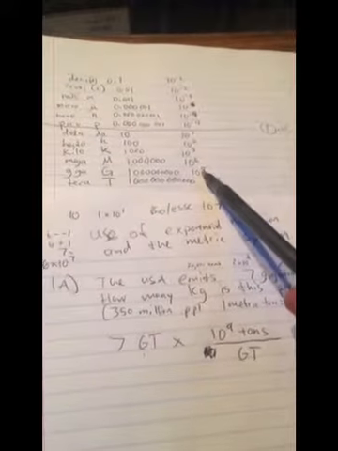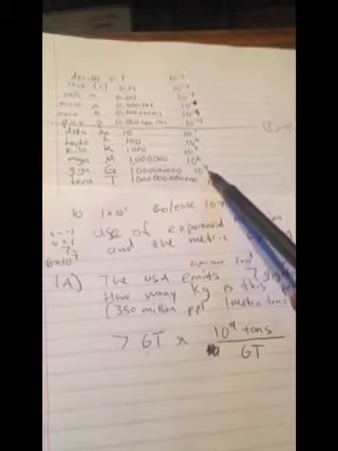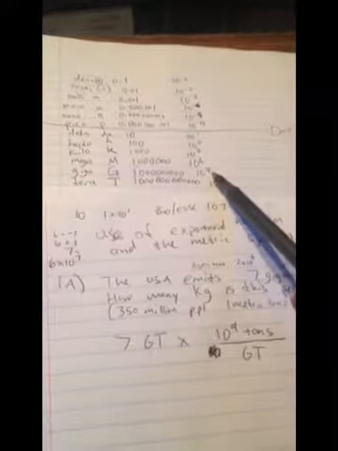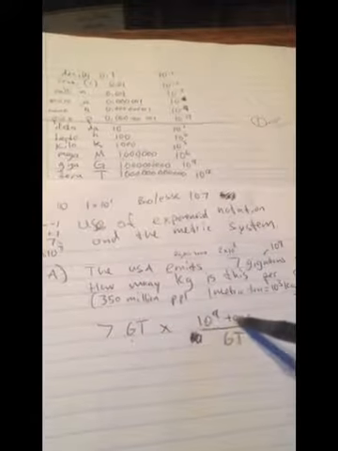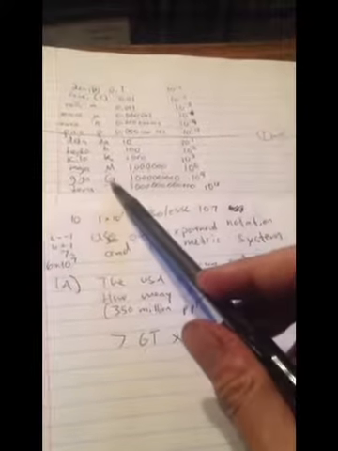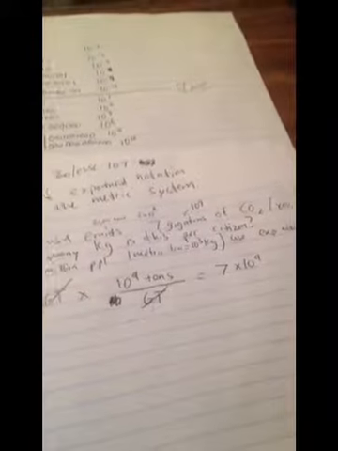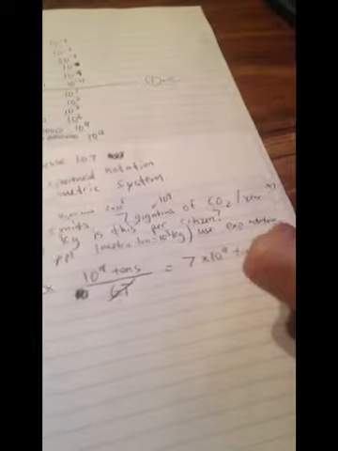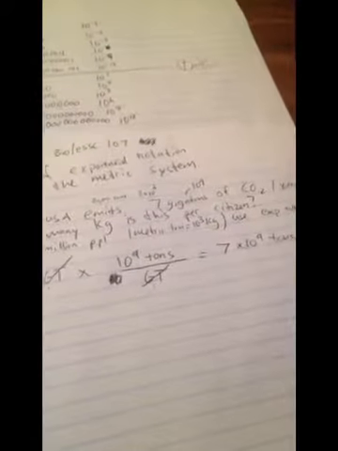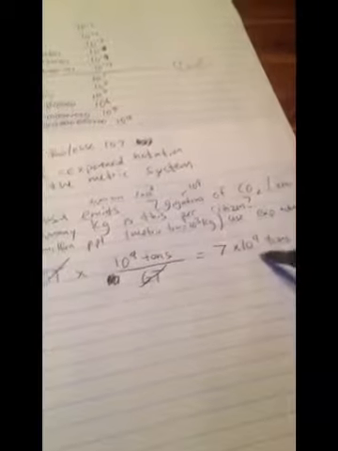So here is the gigaton number, which is 10 to the 9th of the base unit, and the base unit is tons. So 10 to the 9th tons in 1 gigaton. So now we can get rid of the gigatons, and we just do equals 7 times 10 to the 9th tons is what we have. Alright, so now we have tons.